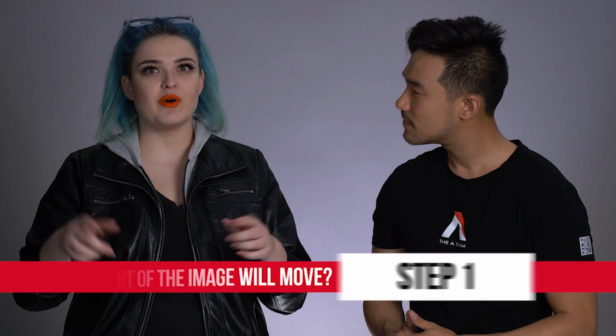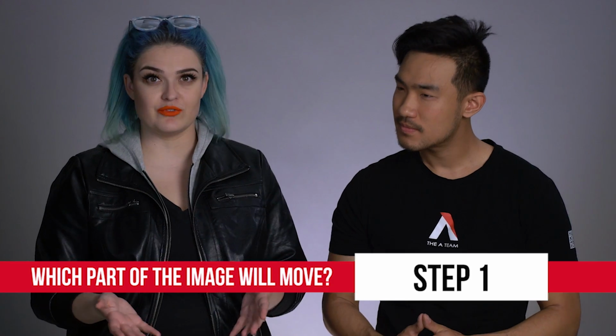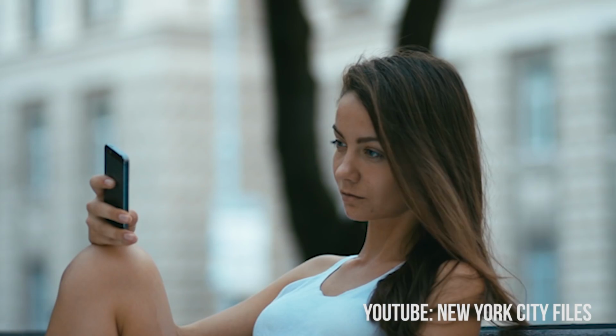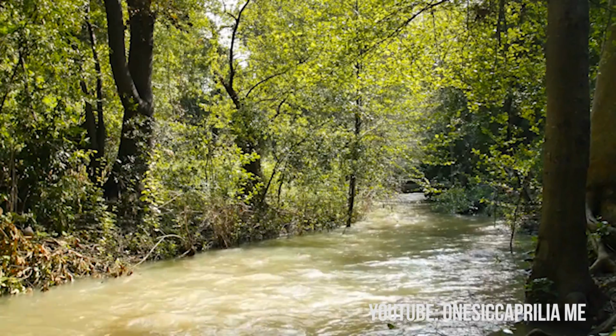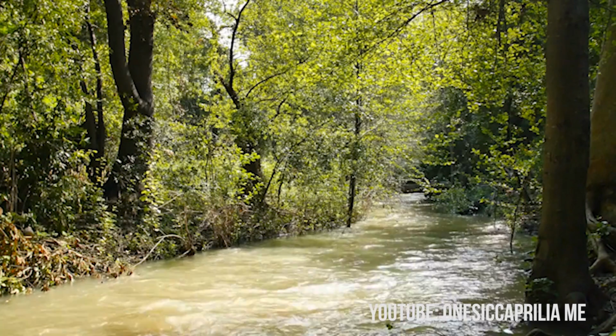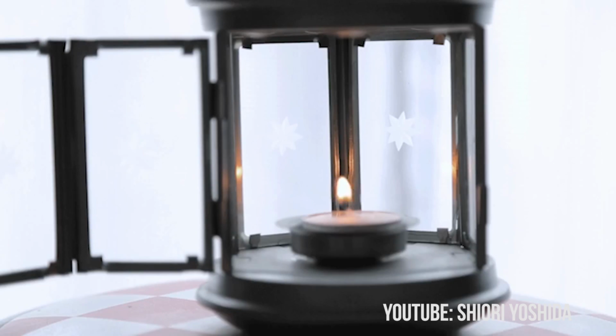The first step to making a cinemagraph is figuring out what part of the image is going to move. Is it wind blowing through hair, a creek running down a stream, fire from a candle? What part of the image is going to be the surreal moment?